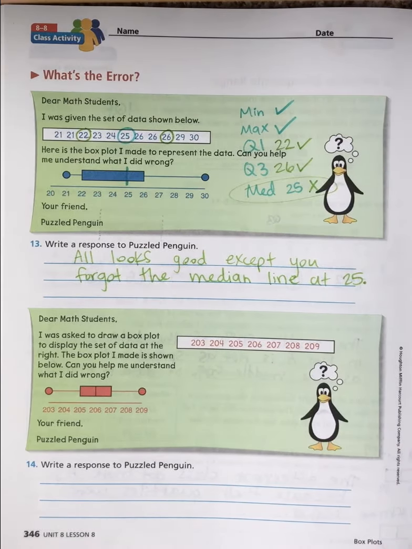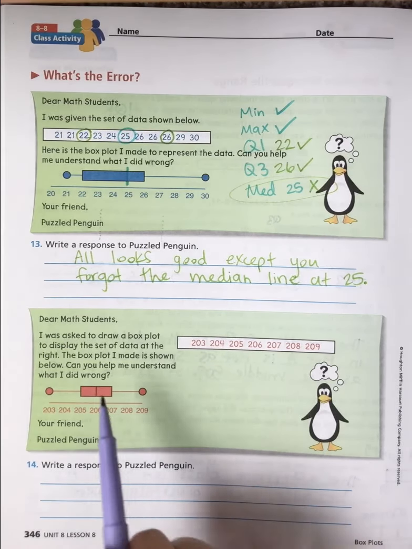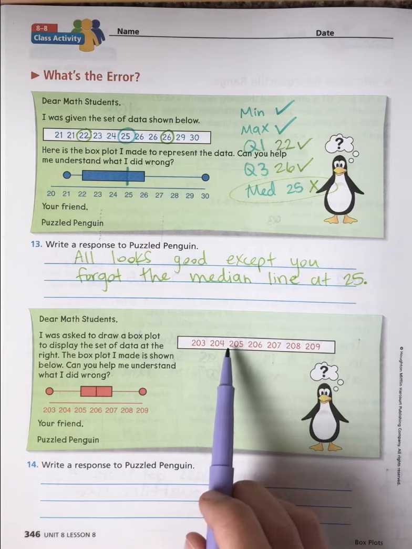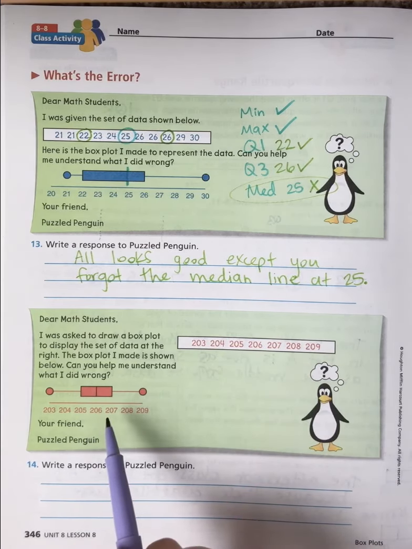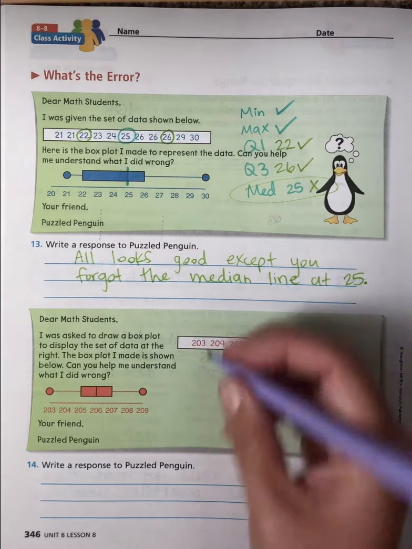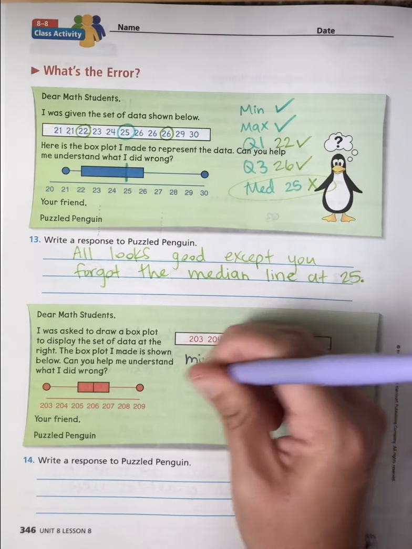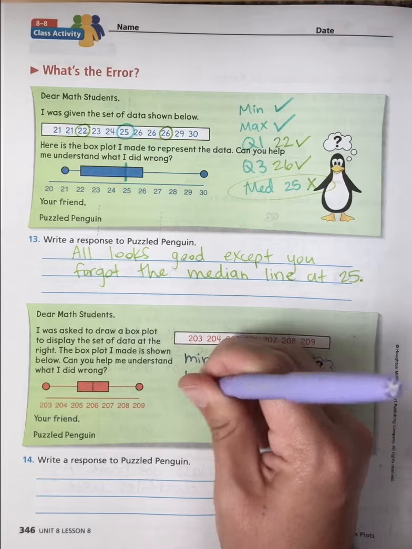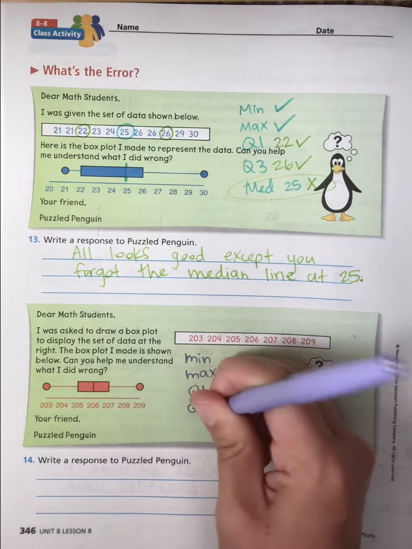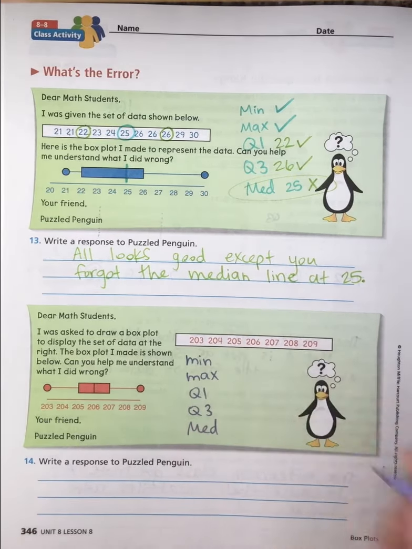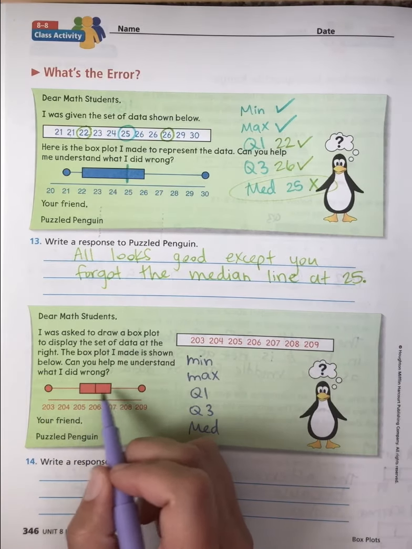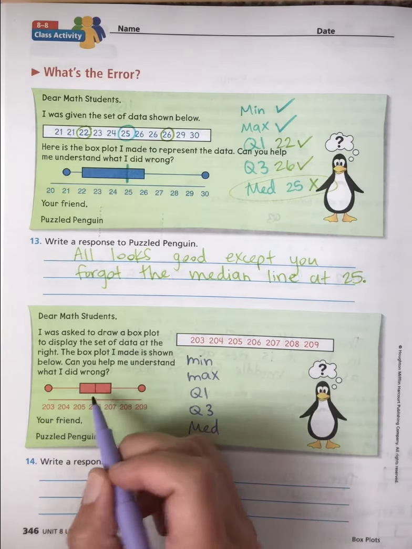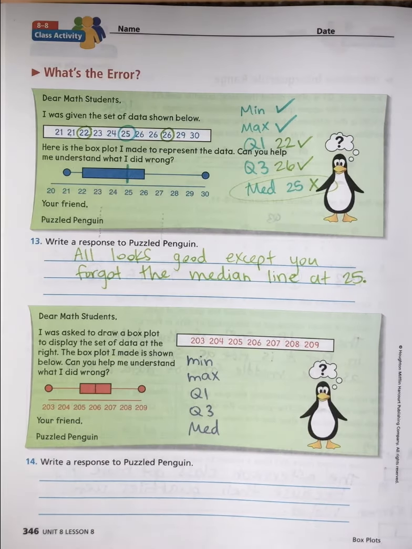Okay, so our last question for today says, "Dear math students, I was asked to draw a box plot to display the set of data at the right. The box plot I made is shown below. Can you help me understand what I did wrong?" Oh, okay, so it's the same idea. We need to check for the minimum, the maximum, quartile 1, quartile 3, and the median. Okay, well, I see minimum and maximum. I see all 3 lines, the beginning and ending of the box, and the median. So let's check if the numbers are correct.